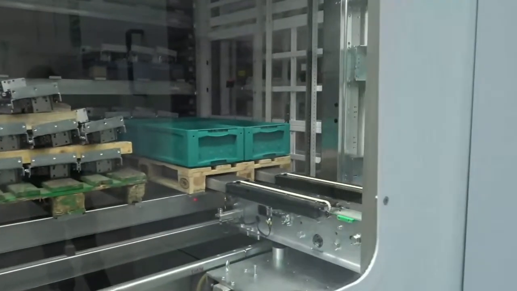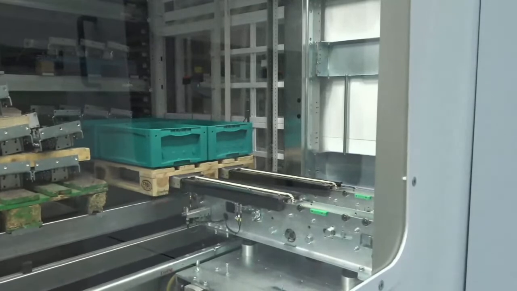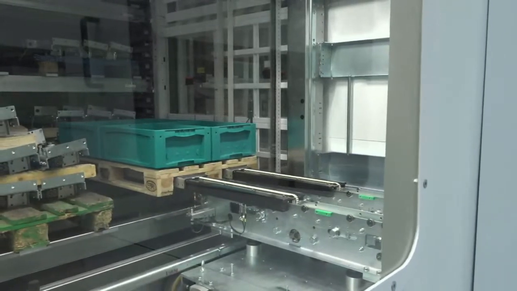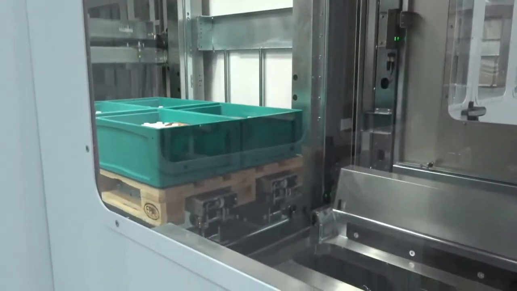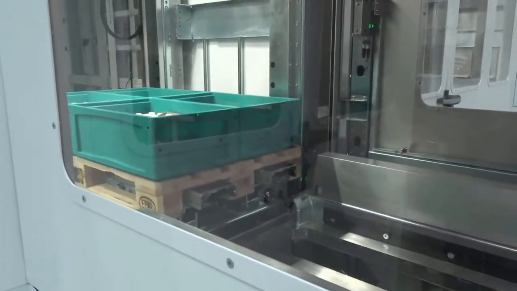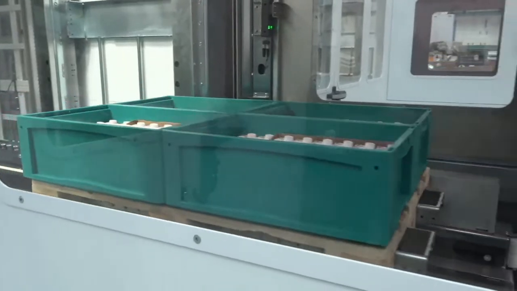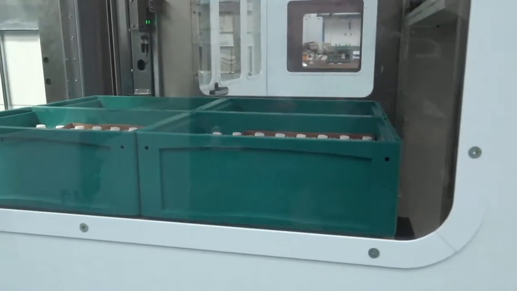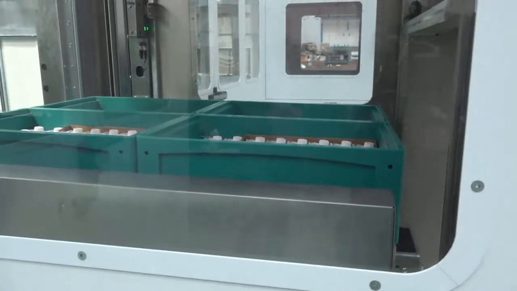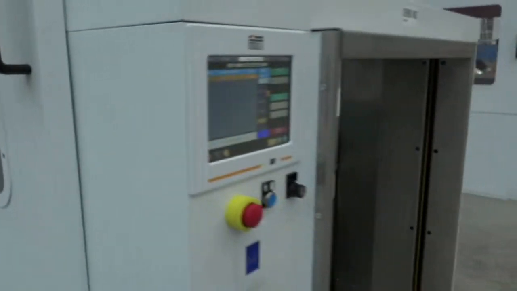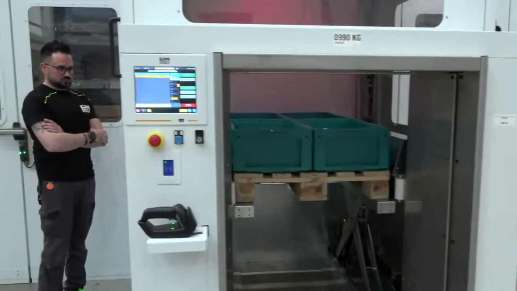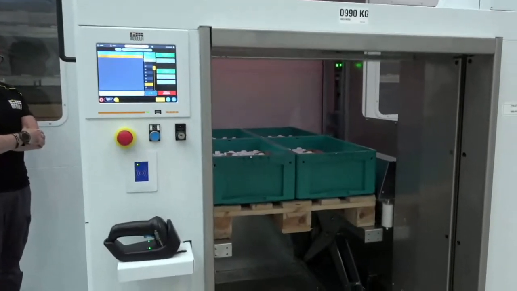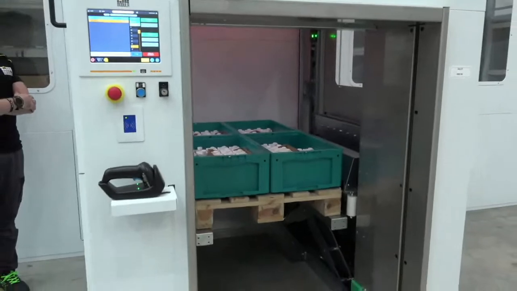So now we have done the cycle again. The pallet is coming out, but in this case we will not extract it completely, but we will stop the pallet and we will show you how to pick a specific product which is stored inside the pallet. So Matteo, if you can show how to manually adjust the height in a way that is comfortable for the picking, and then we will show also the picking.